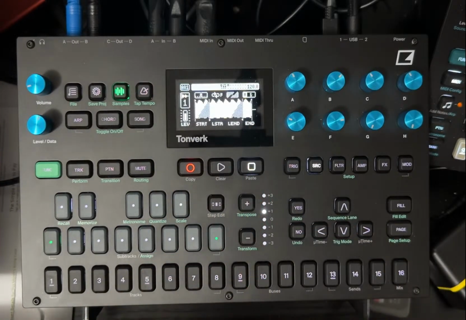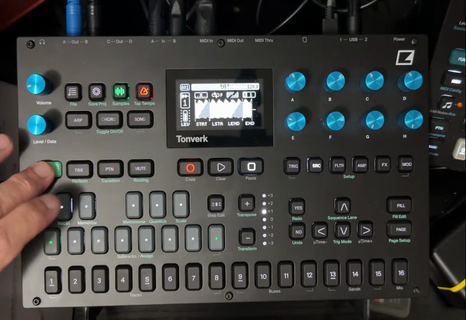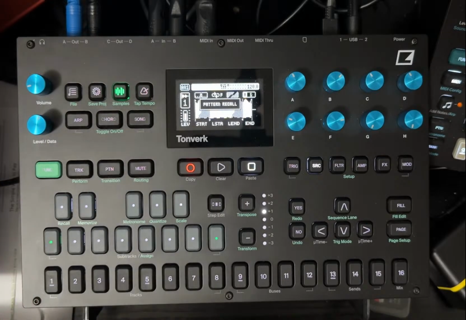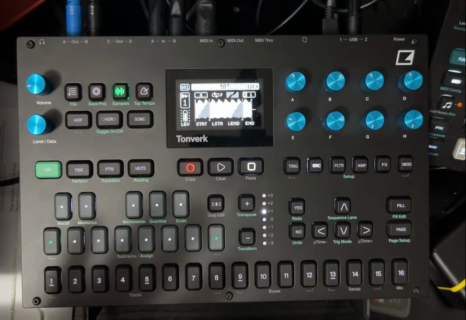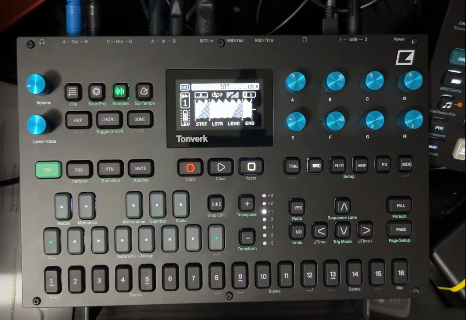Let's say you messed it up, something happened you didn't like, you press function and recall, and it goes back exactly to the previous state you were in when you saved your pattern. That's a cool way of doing it.